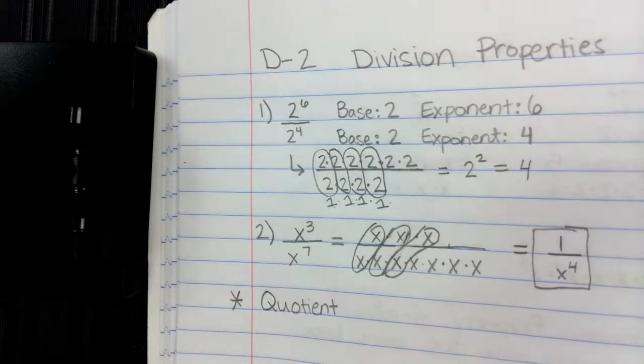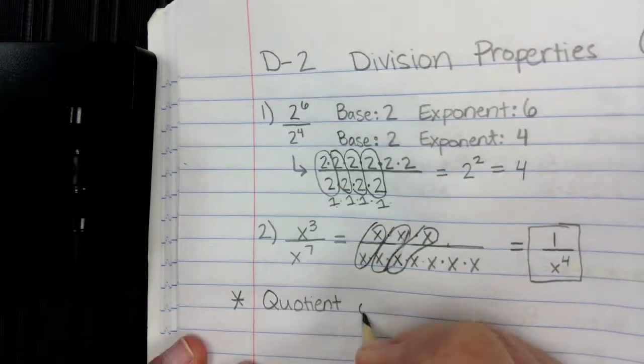So we're going to do one more problem with this property, and then we'll move on. We have one other property we're learning today with division.